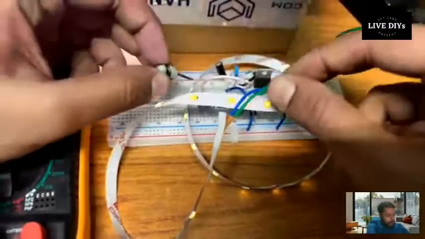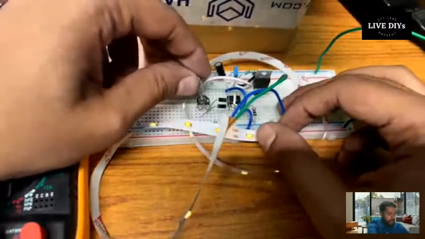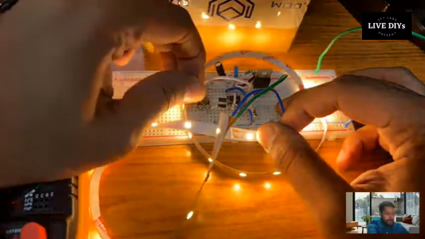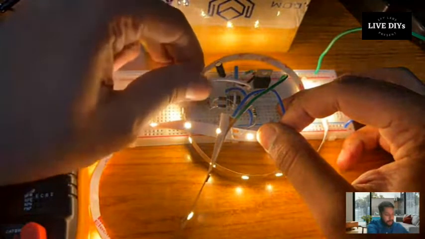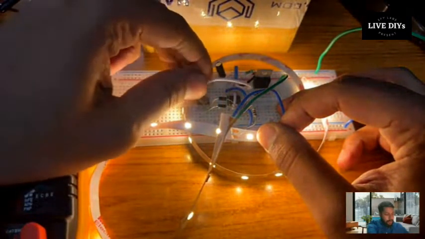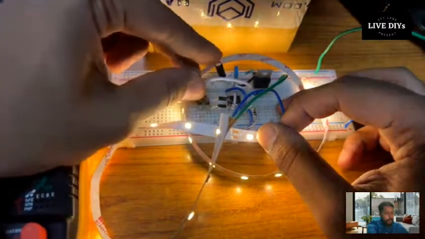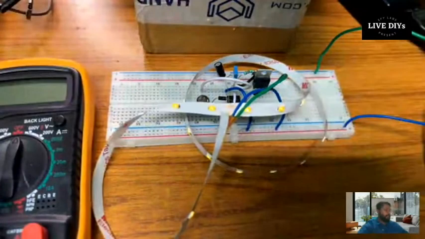This is my potentiometer, and I'll be using it to change the intensity of the light. I'm rotating it, and as you can see, the intensity of the light is increasing, and as soon as I rotate it towards the other side, the intensity keeps on decreasing. Actually, we can use the same circuit to control the speed of the motor as well.